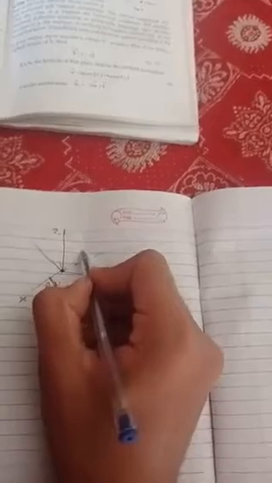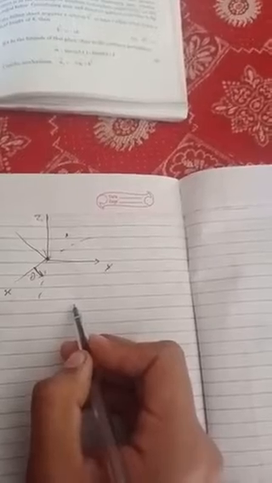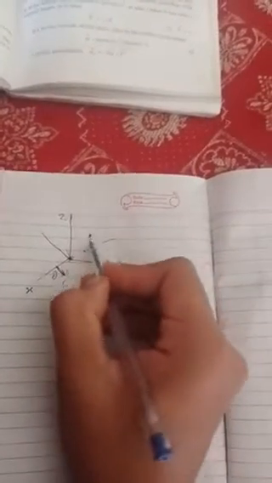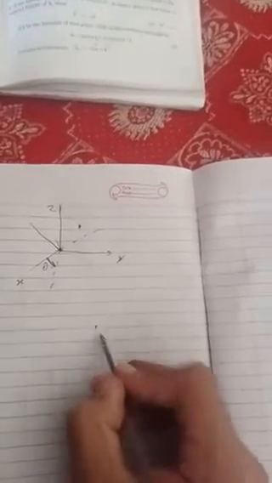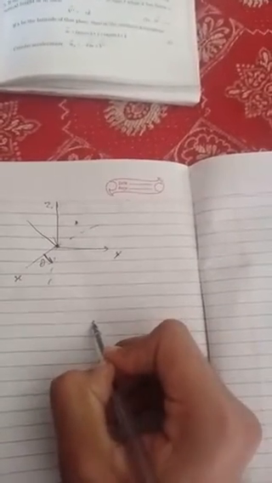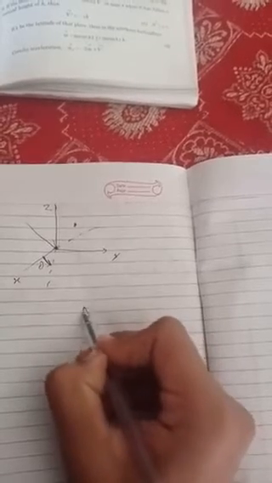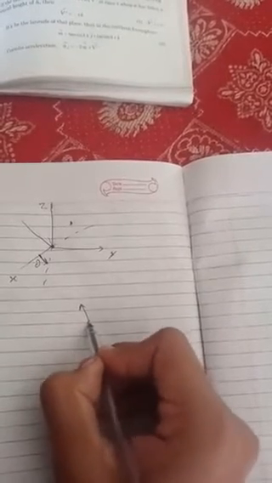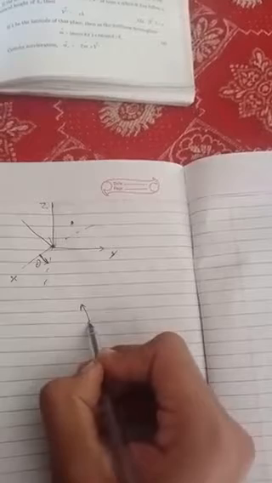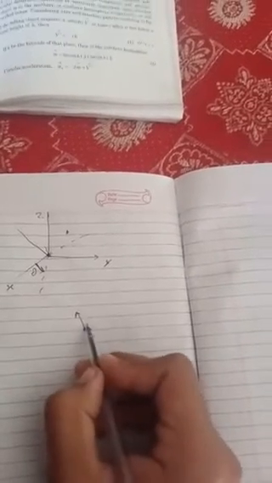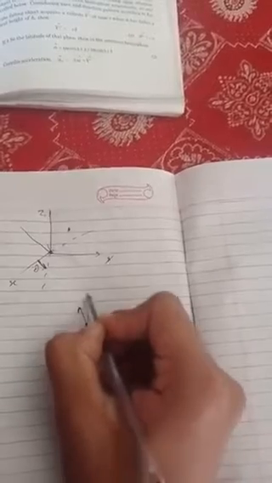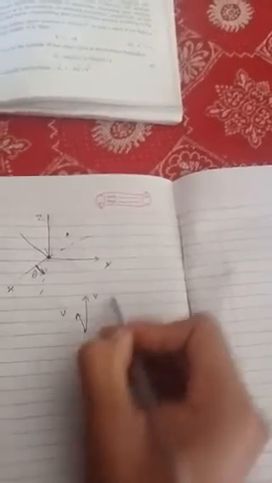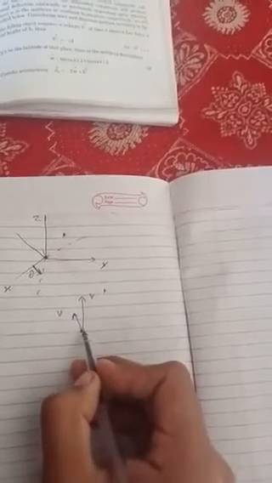Okay, then suppose a particle here is moving with some velocity. The rotating velocity is like this, v dash. If this is v, then v dash is like this.